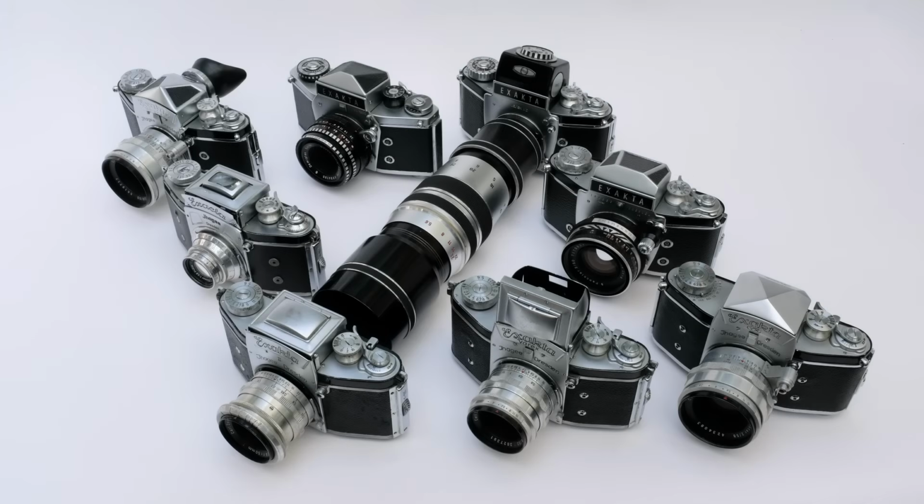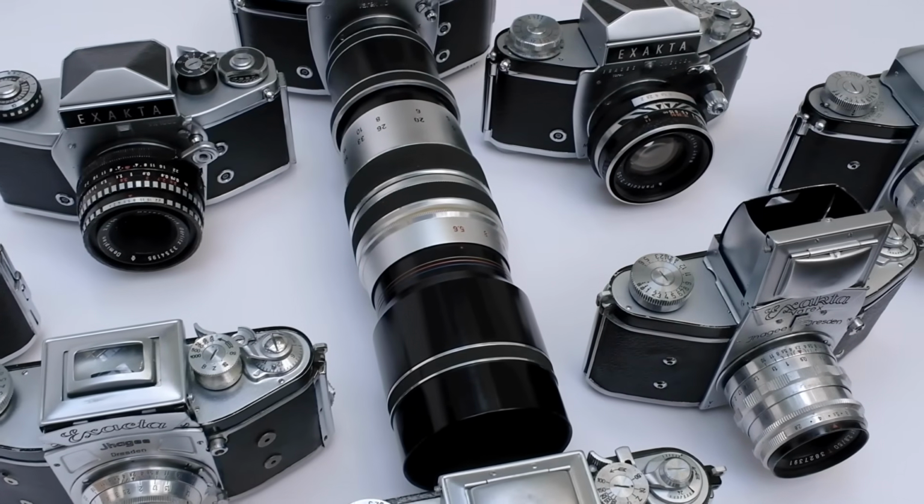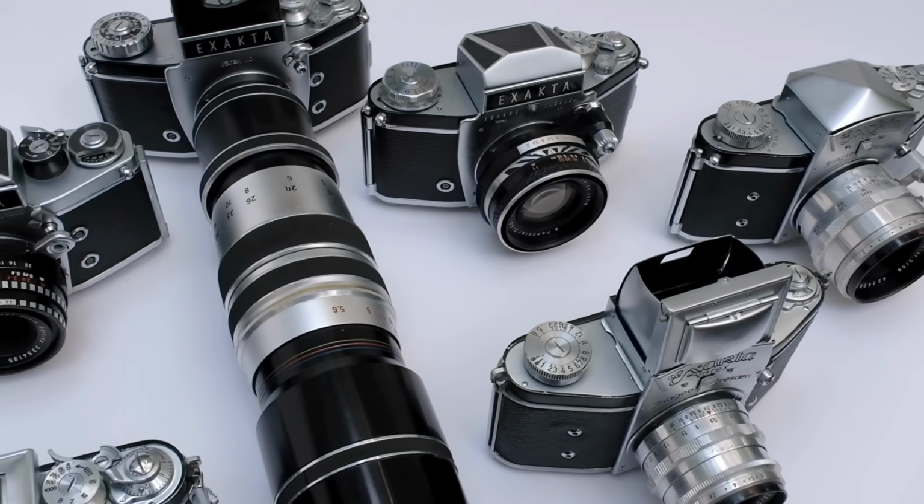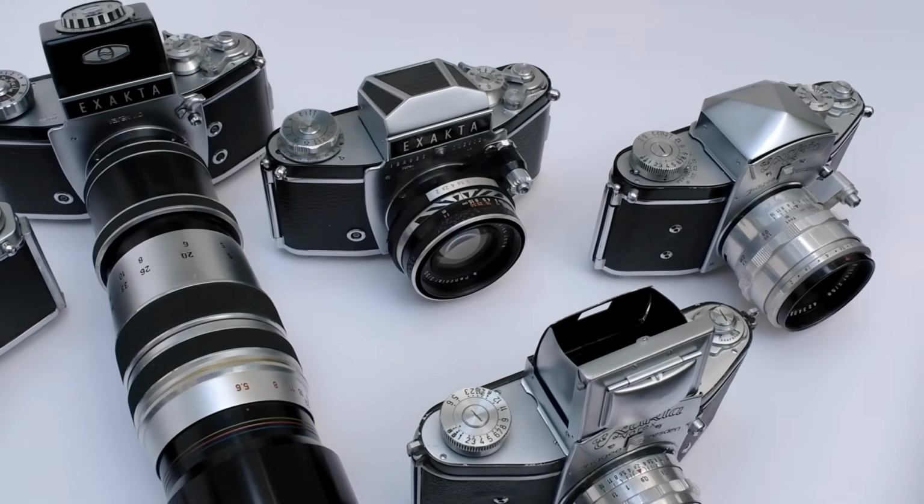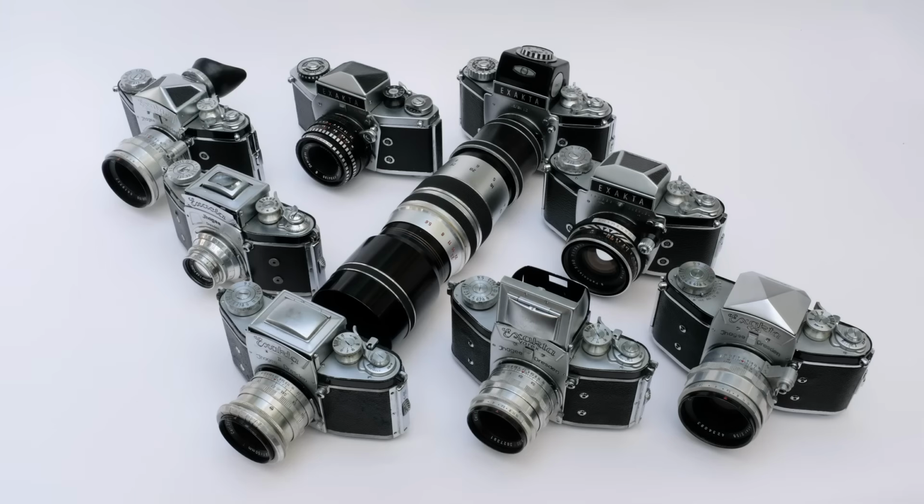Now, as I became more and more invested in this project, I also became more and more interested in the Exakta line of 35mm SLRs, and eventually I actually collected all 8 of the major models and variations. And I'll just quickly run through them now.